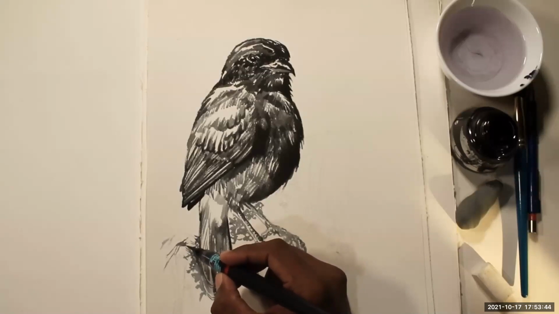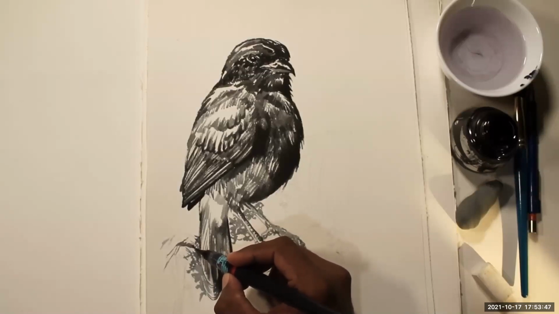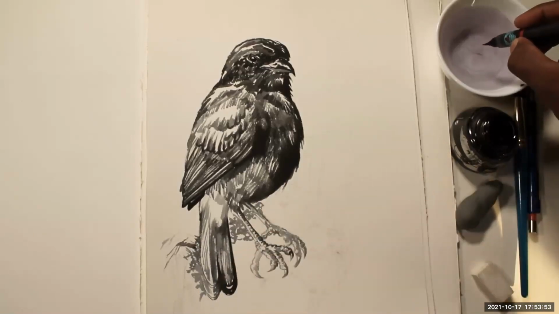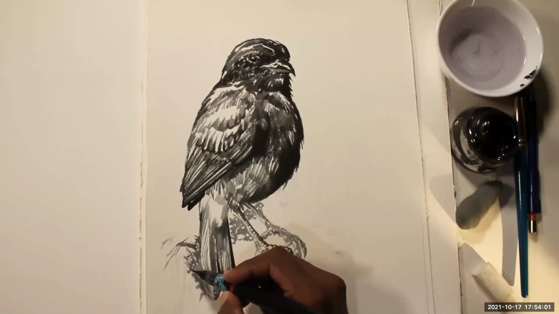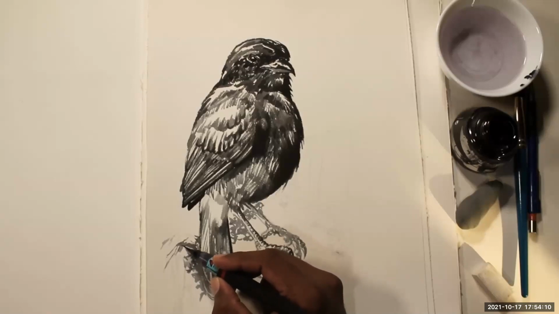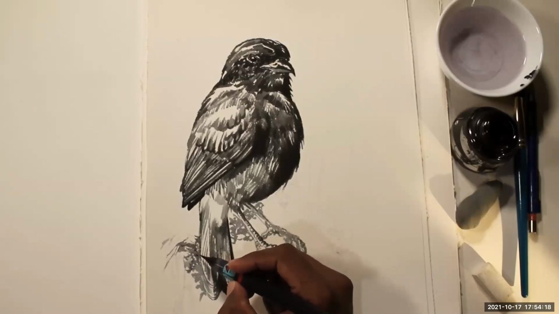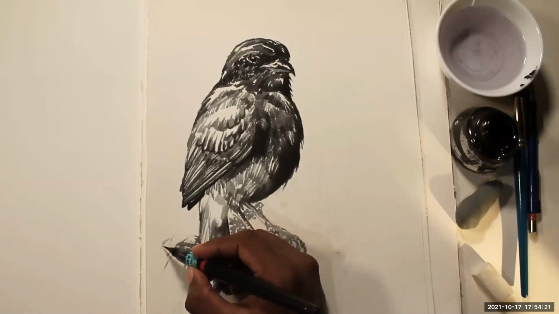So try to leave the negative spaces. You need to leave some gaps. Don't make the entire area completely flat or black. Don't make it that way. That is a grass, blade of grass.